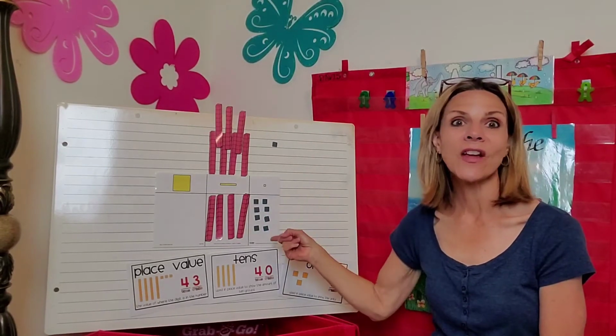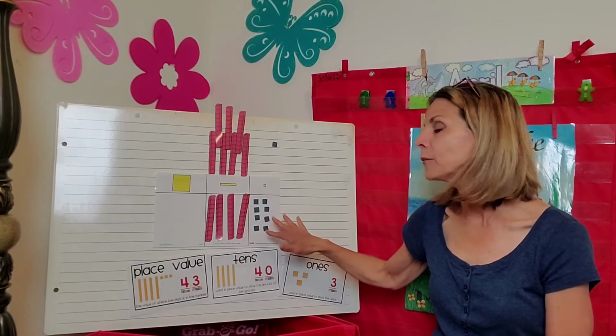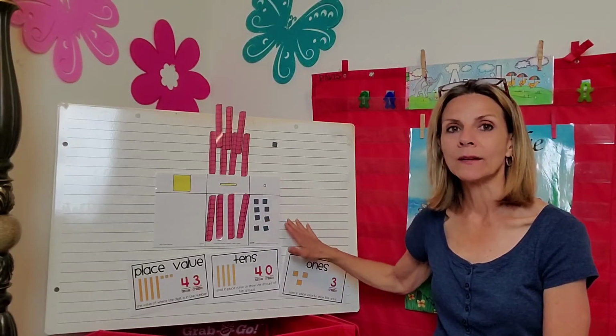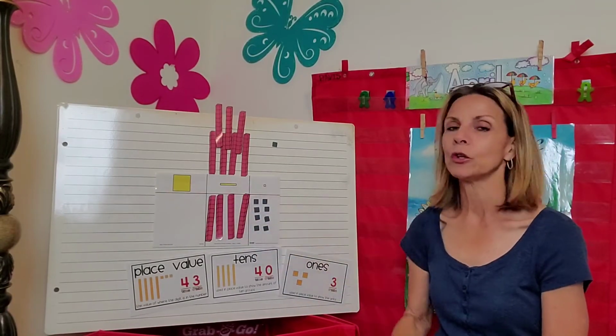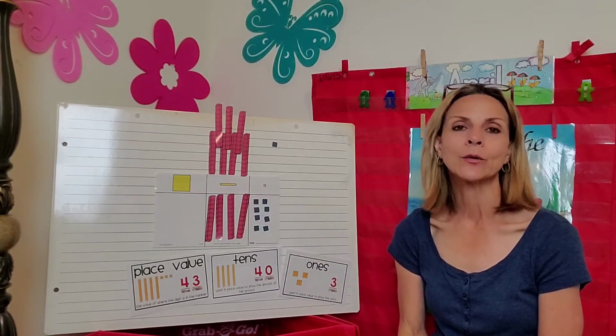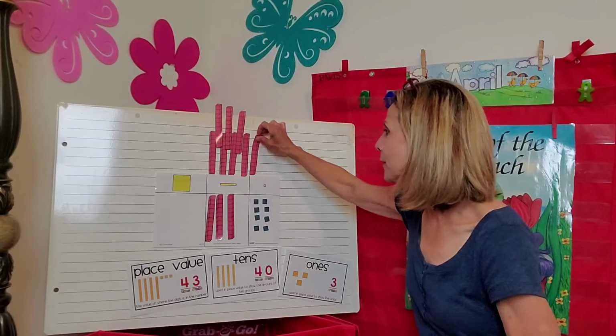Okay, there's the next value. You're counting the total number of blocks, 10s and 1s, and then you're writing the whole number that is equal to these counters. Okay, next one, I've got to remove some 10s.